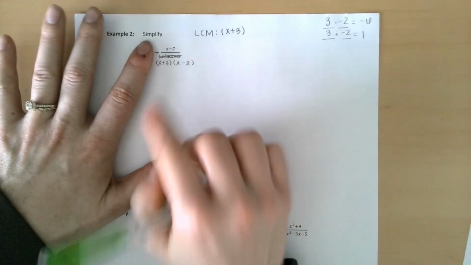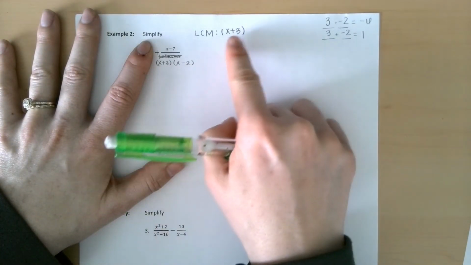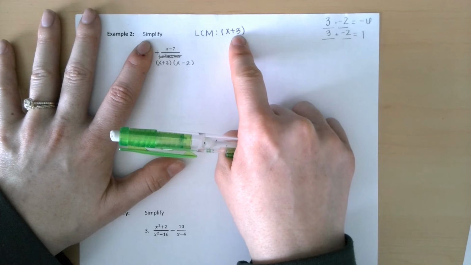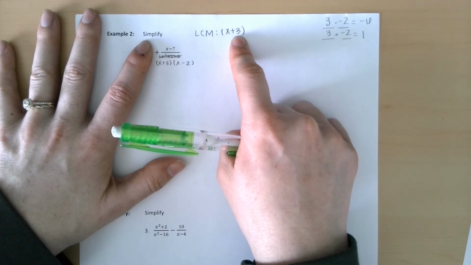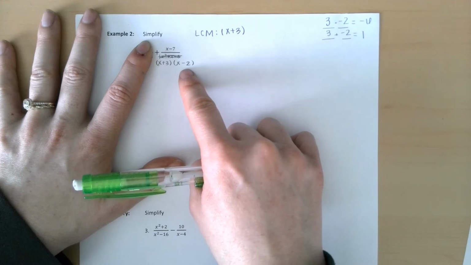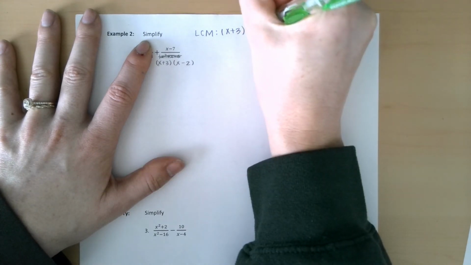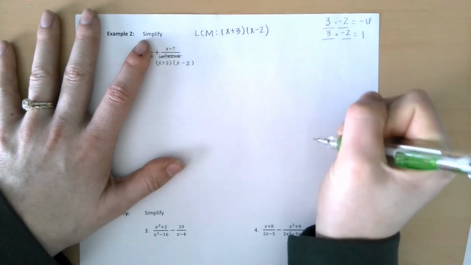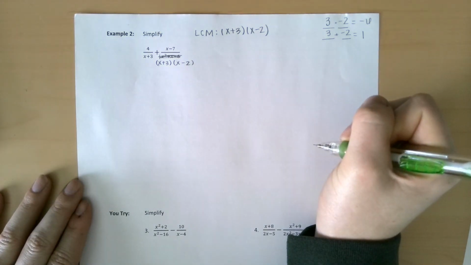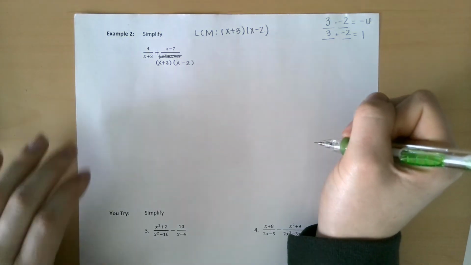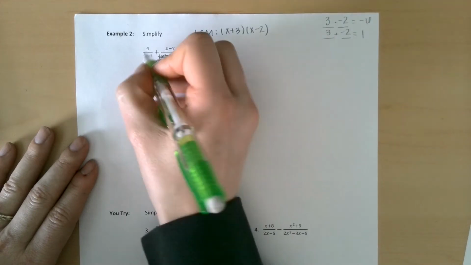Alright, the second denominator has x plus 3. I already have it in my LCM, so I do not want to write it again. Once it's in there once, that's all we need. But it also has an x minus 2, so I'm going to add on that x minus 2 in my LCM. Same process as we saw with the last few examples.